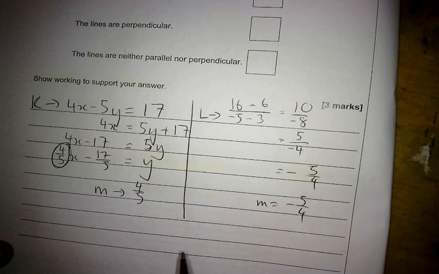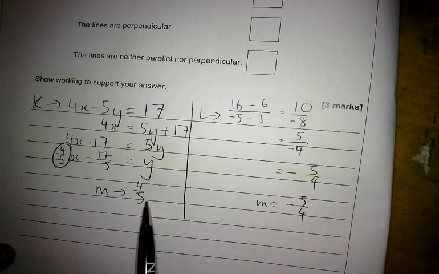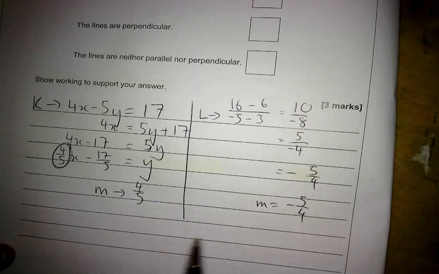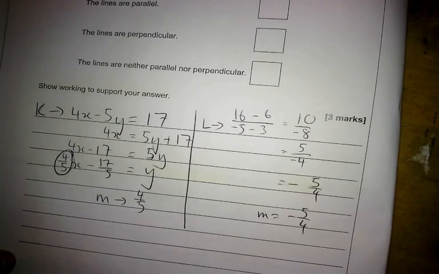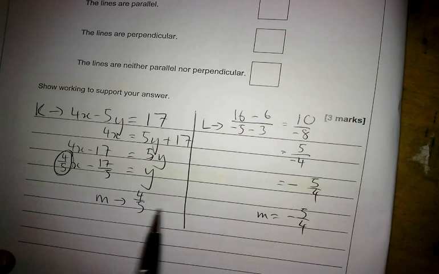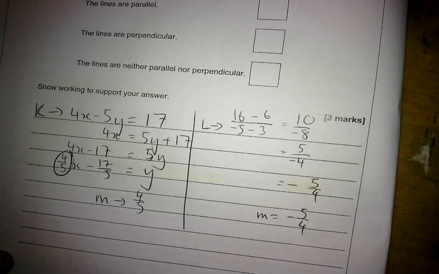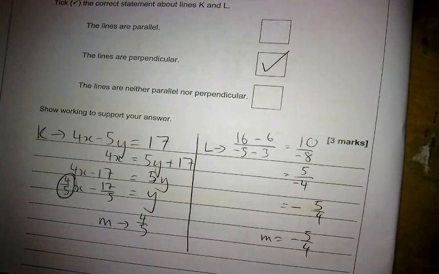Okay, I can see they're not parallel because they've got different gradients. And I can see that for 4/5, the reciprocal would be 5/4, the negative reciprocal would be negative 5/4. So they are perpendicular because one is the negative reciprocal of the other, or if I multiply them together I'd get negative 1. So perpendicular.